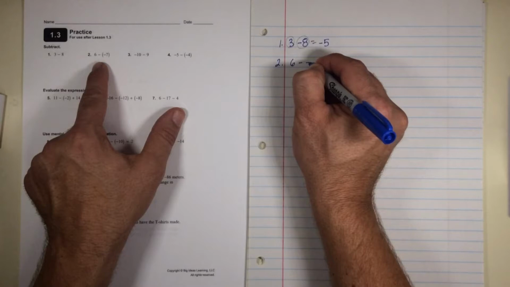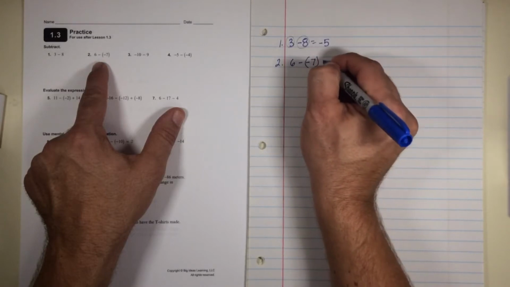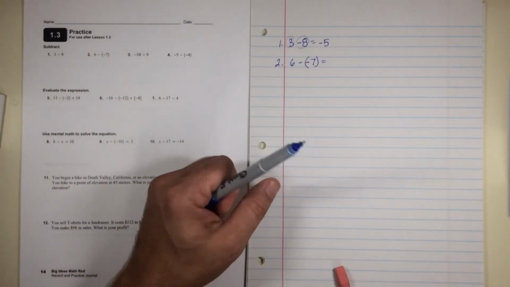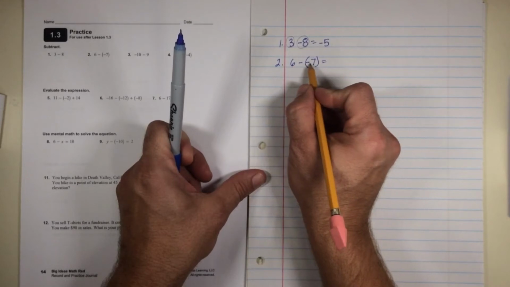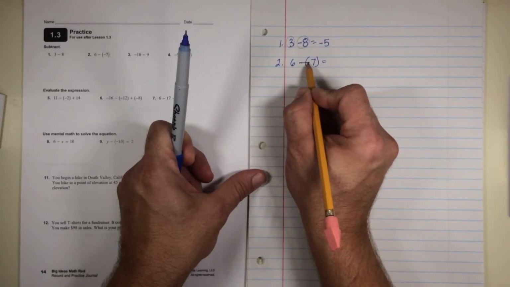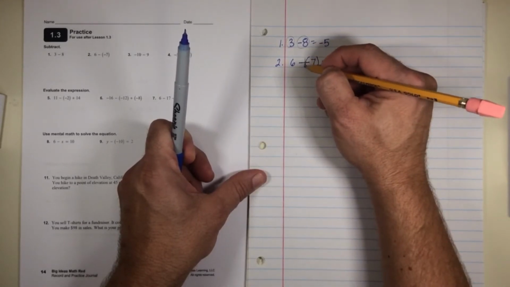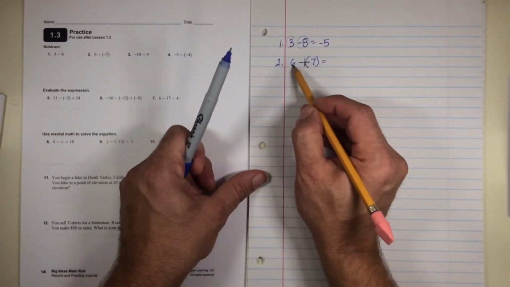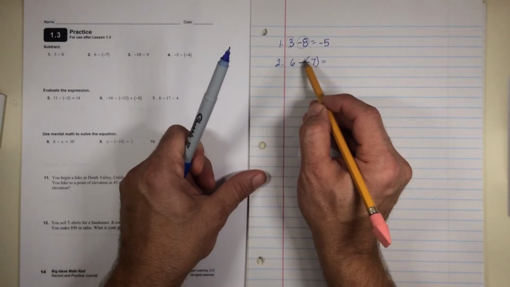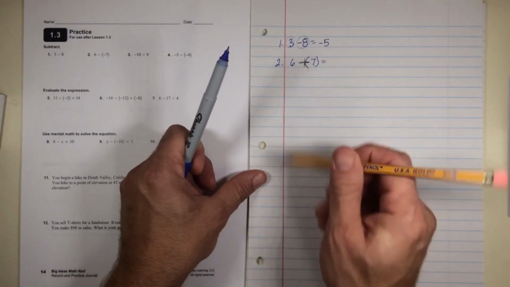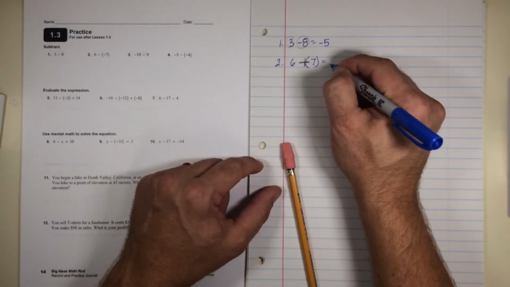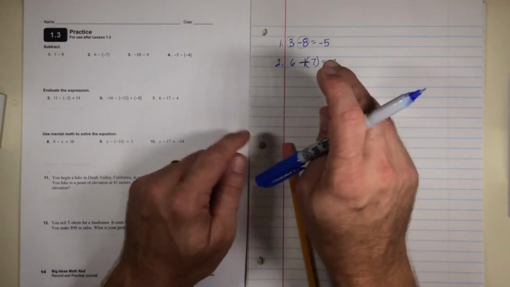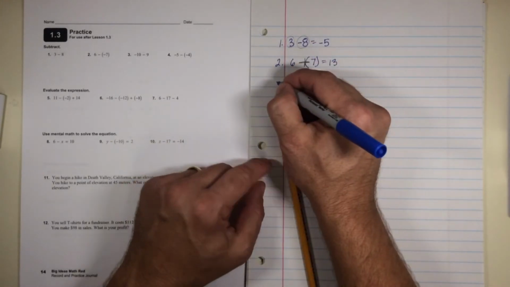Number 2. 6 minus negative 7. The first thing we do when we see this is we take the minus and negative and we turn that into a big plus. And remember we saw in class today that was because we're adding the opposite, so it would be 6 plus a positive 7, which is just 6 plus 7. 6 plus 7 is 13.